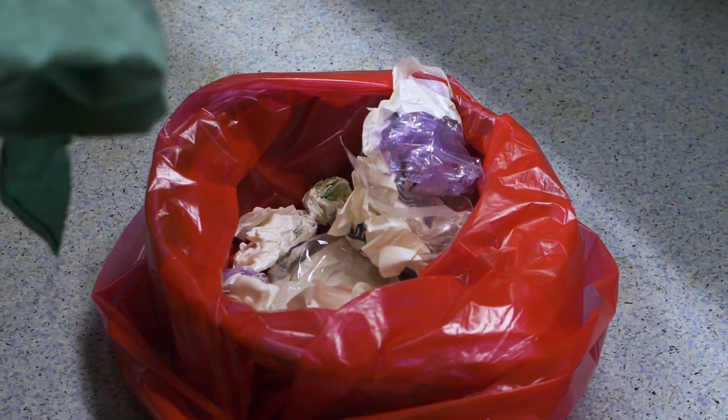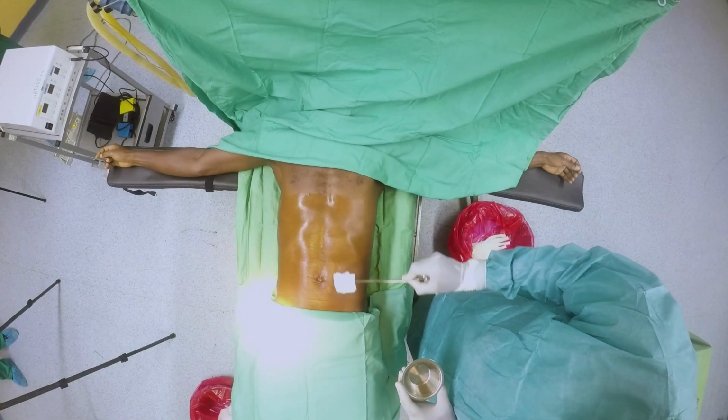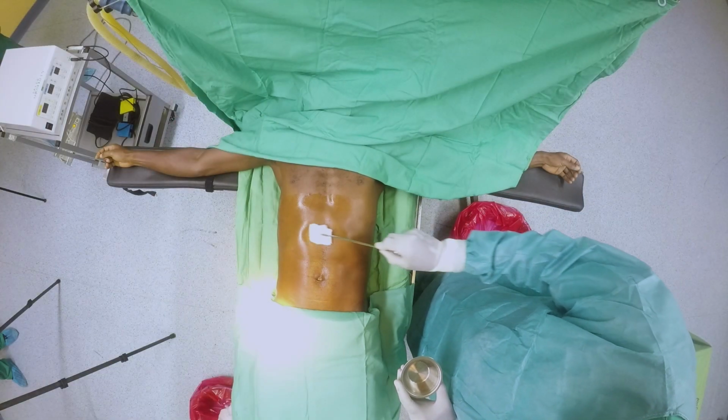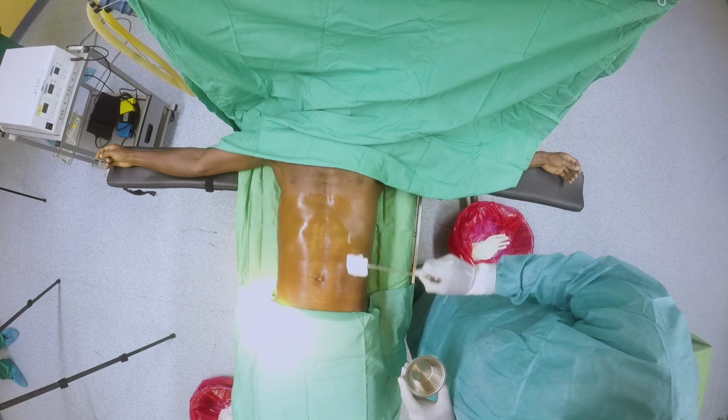Dispose the used swab in the waste bag. This step should be repeated with new sterile soaked swabs until the full area is prepped. This will depend on the patient and surgical site.